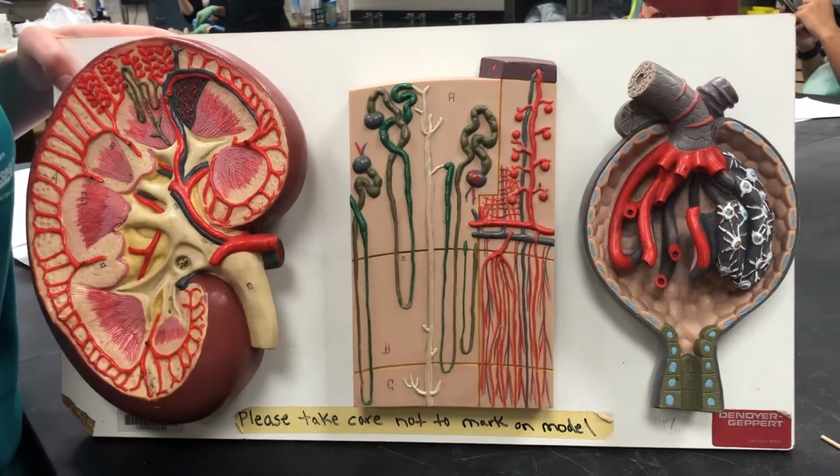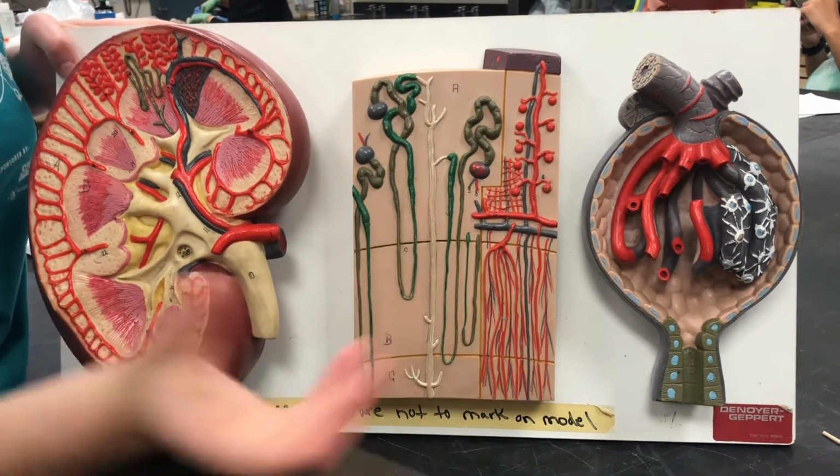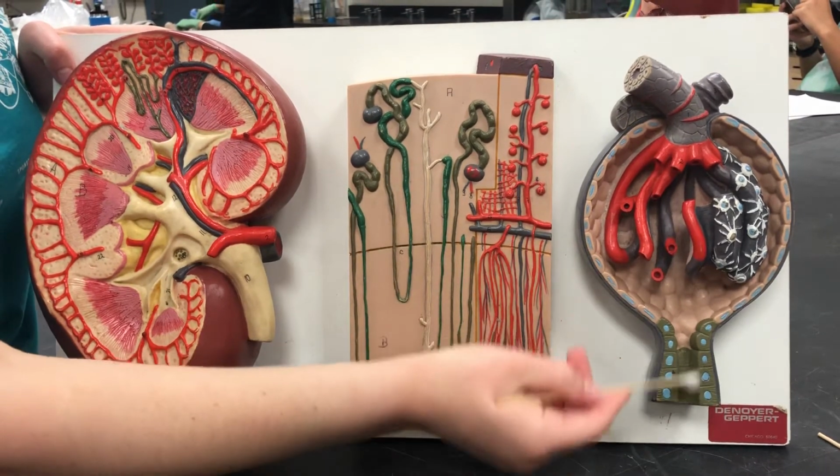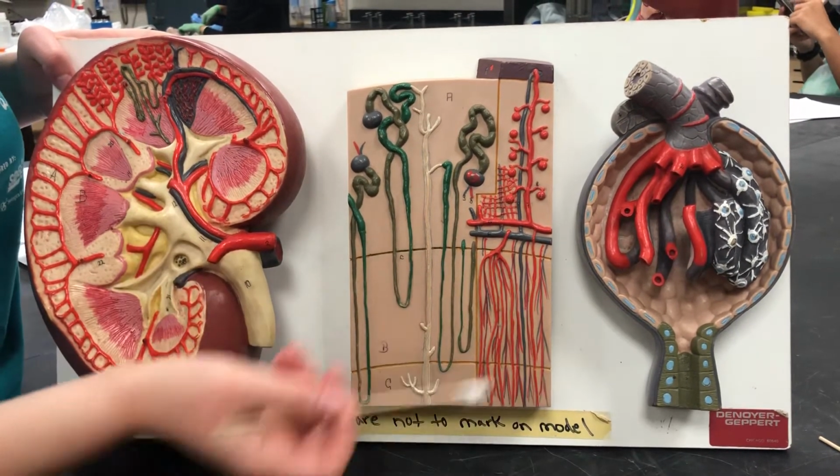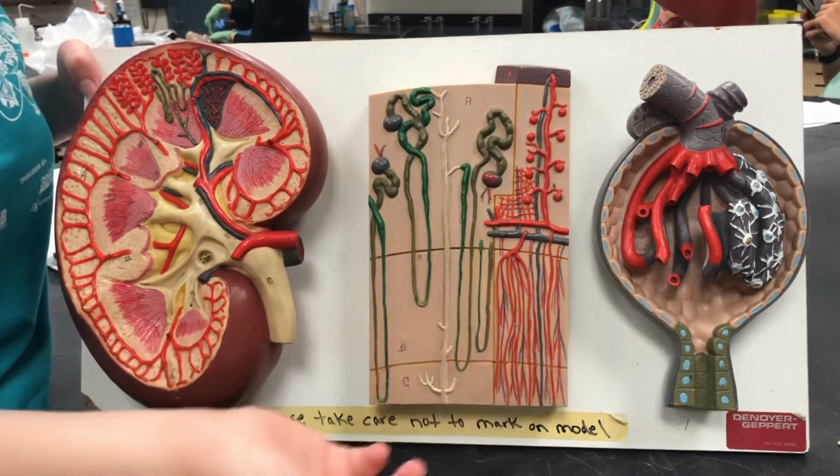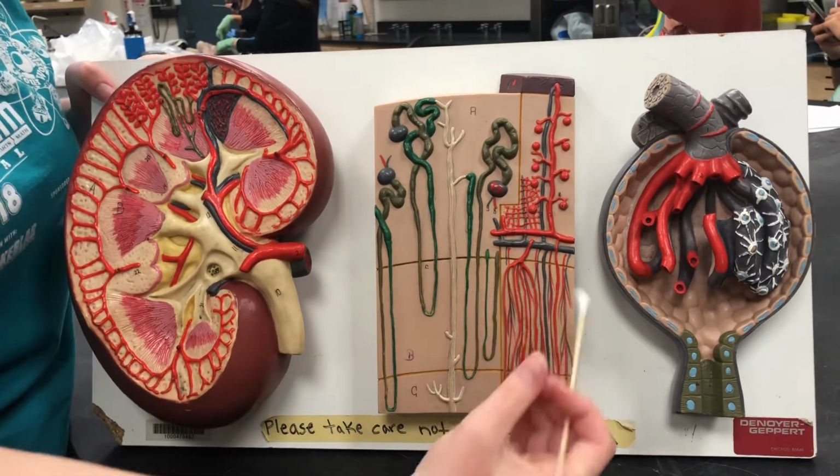And then you can also note that the proximal and distal convoluted tubes can also be seen in the structure. So this is going to be your proximal convoluted tube. This will be your distal convoluted tube, which isn't actually attached to the structure. You can just see it kind of coming around and bumping into it.